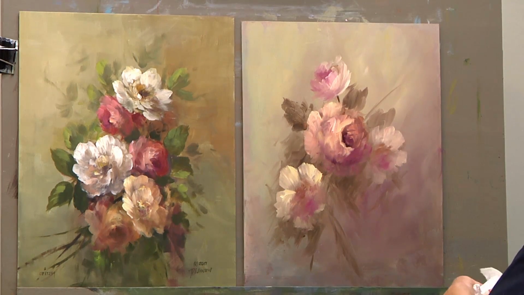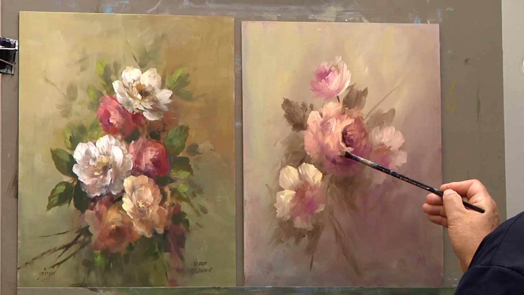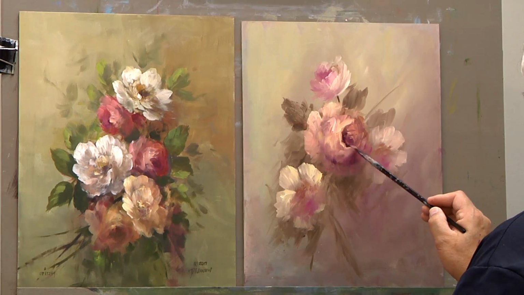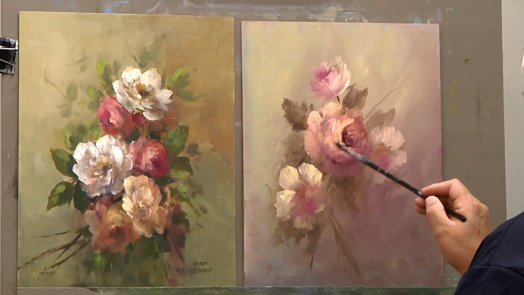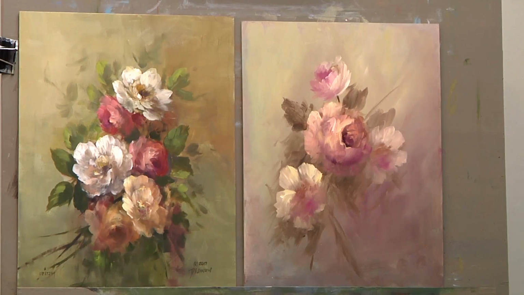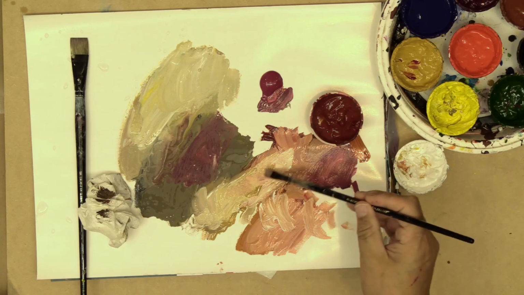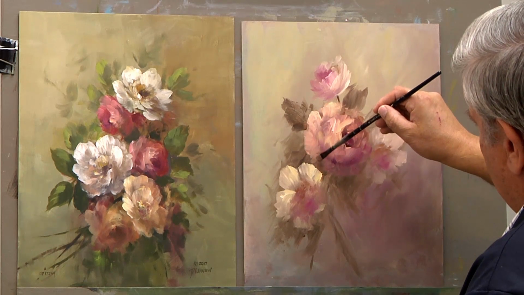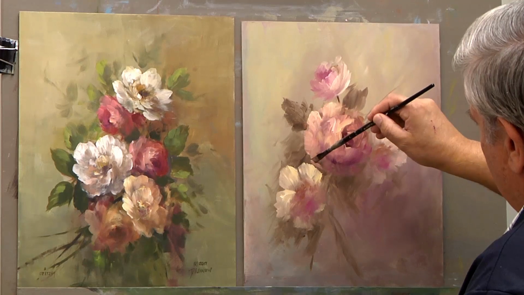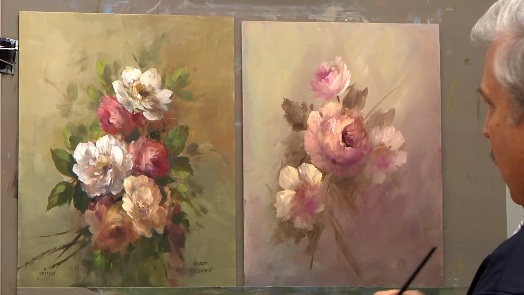Got to be careful. I don't want those marks to come down too far here, so I'll wipe my brush and just use the corner of the flat here, just soften that mark out just a bit there. But I do like to look and see if, on the side here, are these petals coming pretty close to each other there?